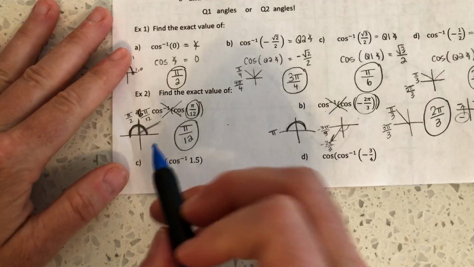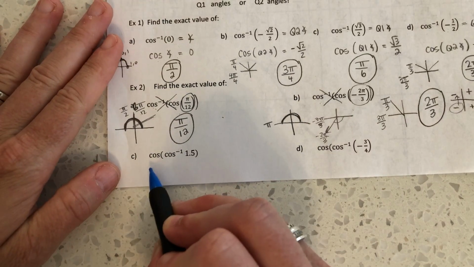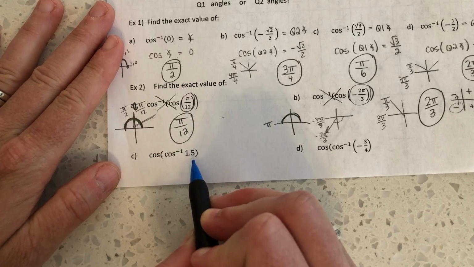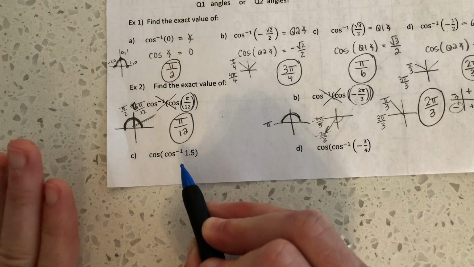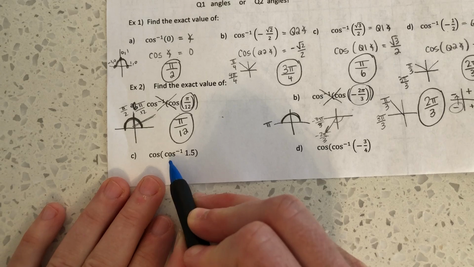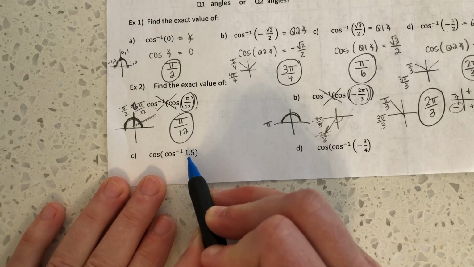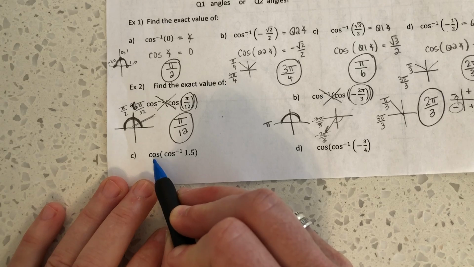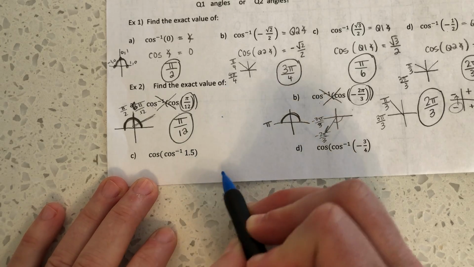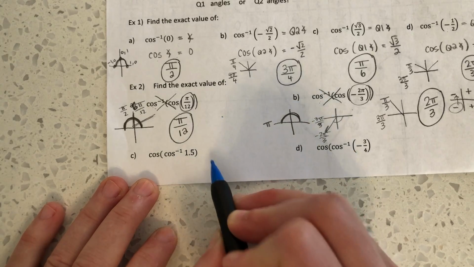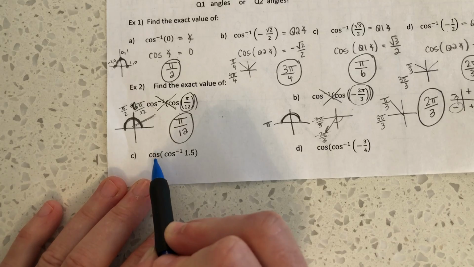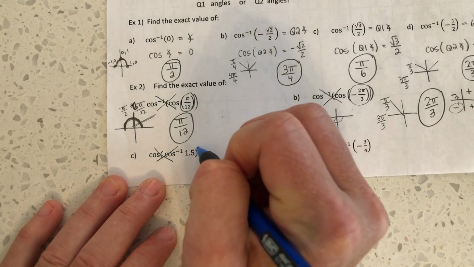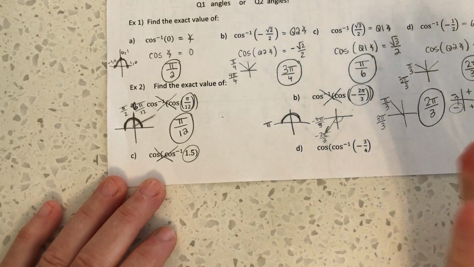All right, look here. What if it asks you to take the cosine of the inverse cosine of 1.5? Well, guys, remember, let's digest this problem. If you take the inverse cosine of a ratio, the answer is an angle. When you take the cosine of that angle, the answer is a ratio. So the answer to this should be a ratio. And now what should the cosine and the inverse cosine do to each other? They should cancel, and you should be left with that ratio as your answer.